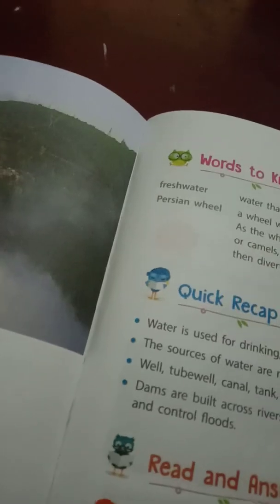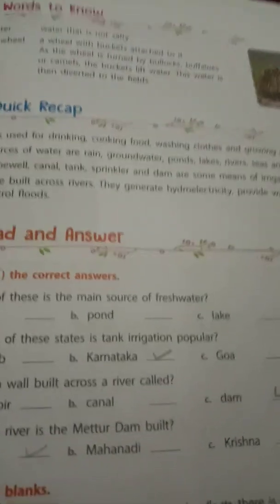Okay, children. Now you can learn this quick recap. Now you can do these exercises. Just see it, children. I will take the photo.